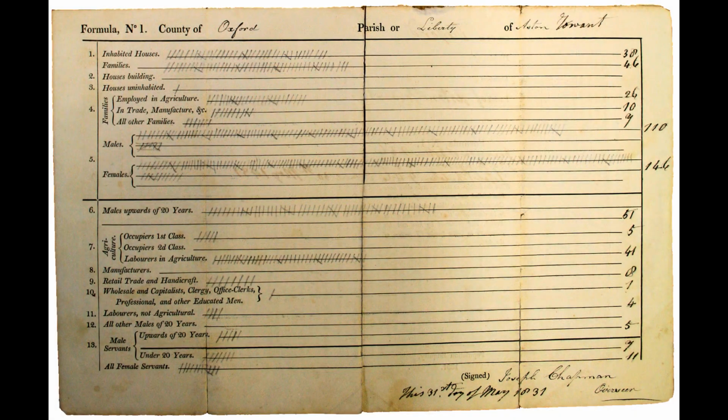There was relatively little in the way of instruction regarding the methodology to be followed when compiling the returns. The officials responsible for taking the counts were simply advised to "proceed together or separately from house to house or otherwise, as they shall judge expedient for the better execution of this act."